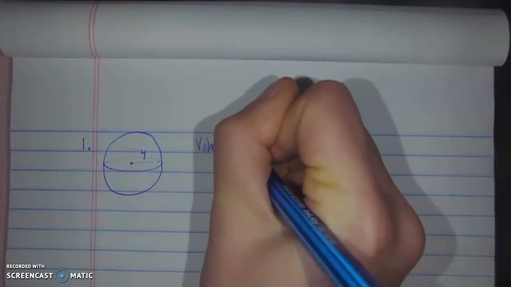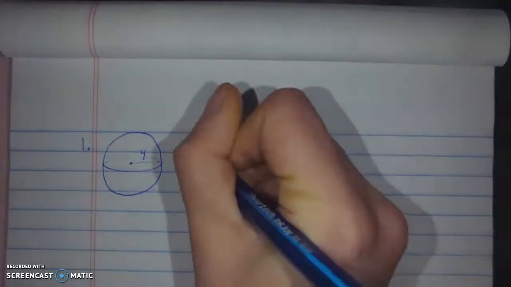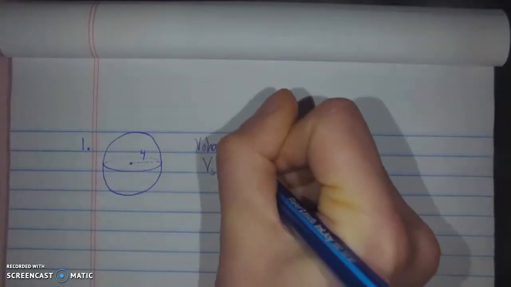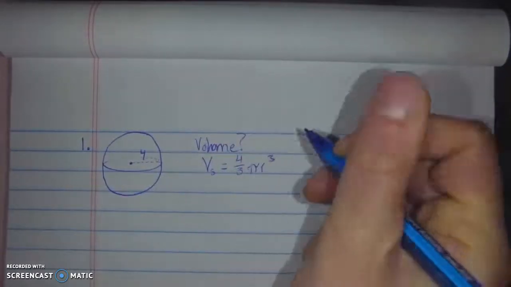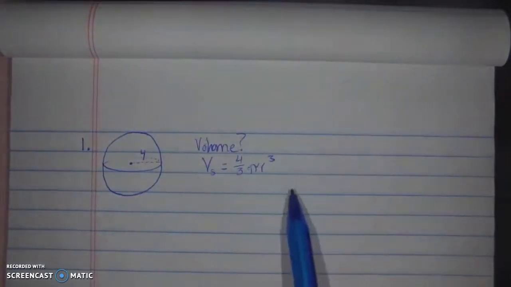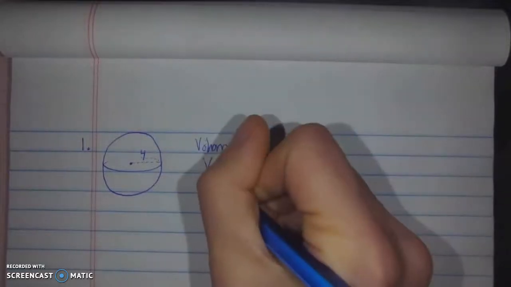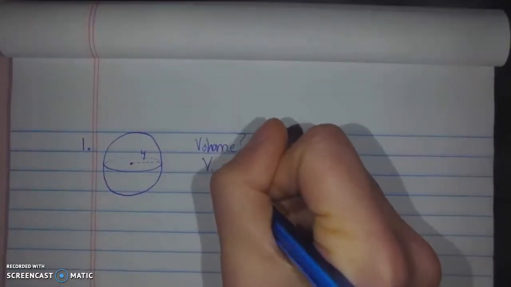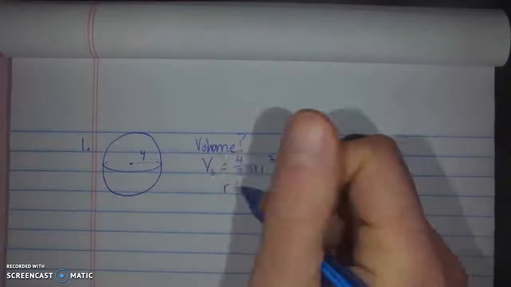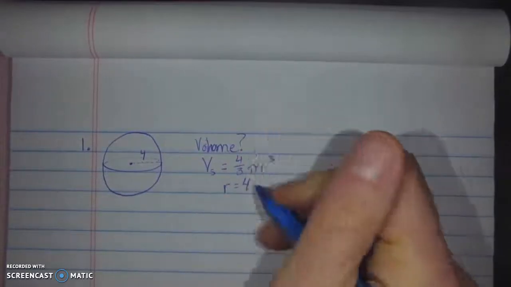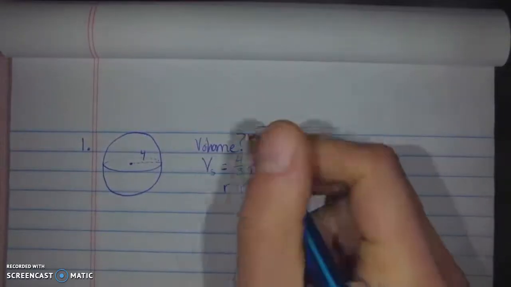the volume of a sphere is equal to 4/3 pi r cubed. And just like before, I'm going to start by writing out my formula. Now here I only have 2 possible values that I could be looking for. I could be looking for r or v. And since I know my r is 4, I can solve for v.